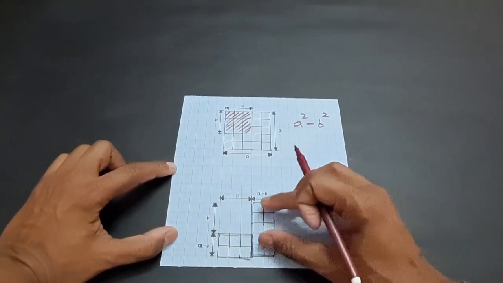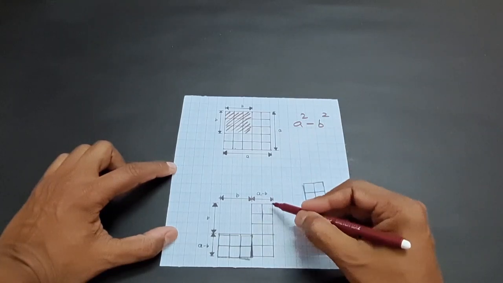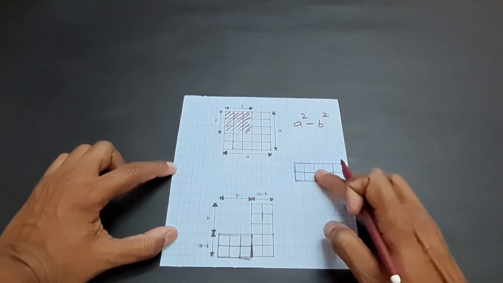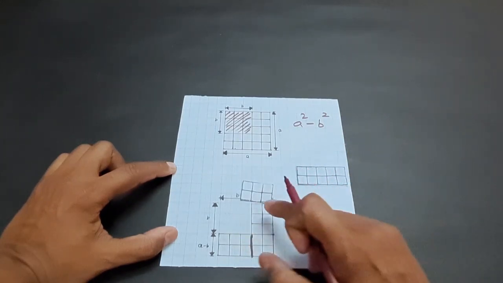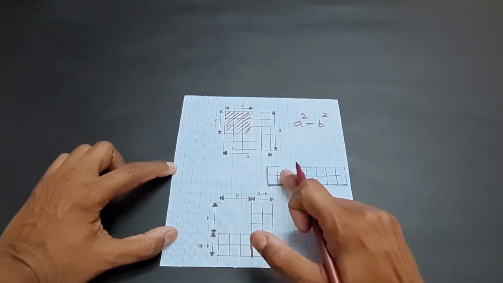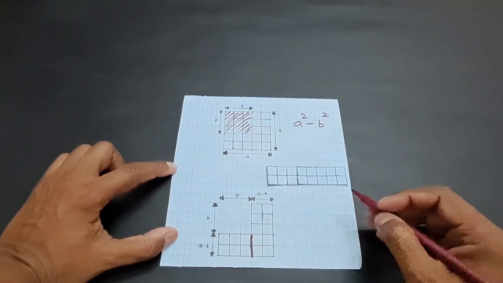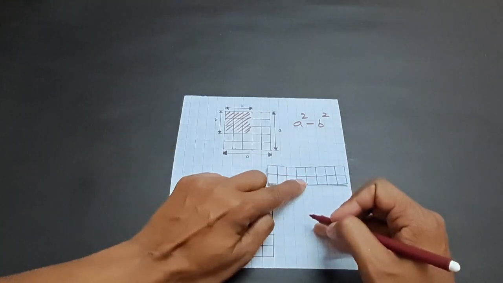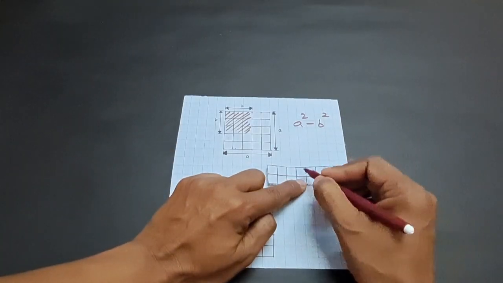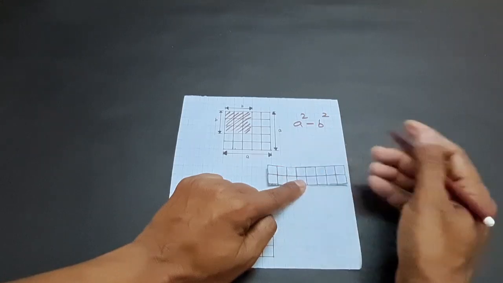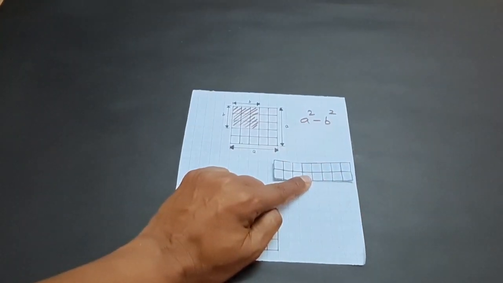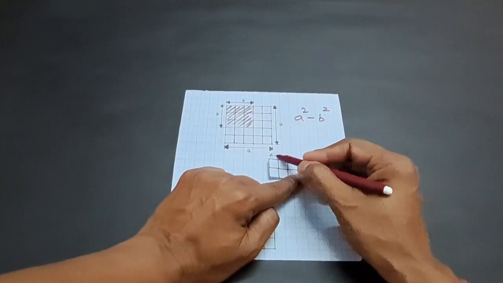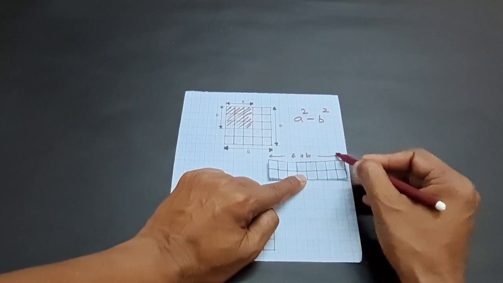Now what do we do with this? Remember, this is a minus b and this is also a minus b. So if you keep it like this and place this smaller one adjacent to this, this forms a rectangle. So let us see what are the sides of this rectangle. The sides of this rectangle are, this part was a and this was b. So the total side in this case is a plus b. So the length of this rectangle is a plus b.